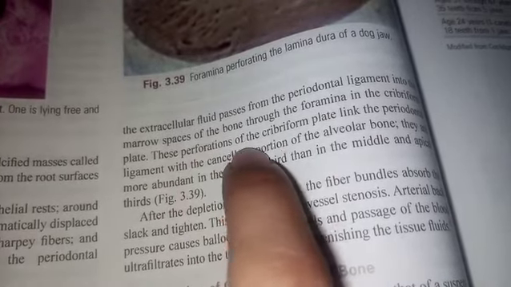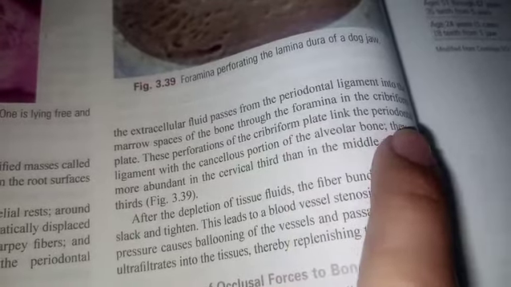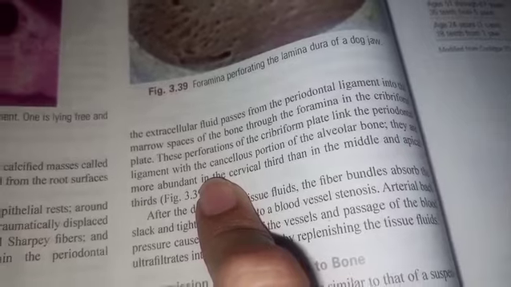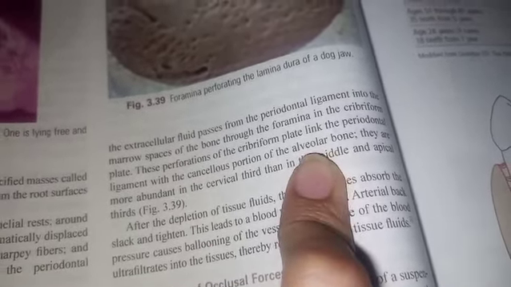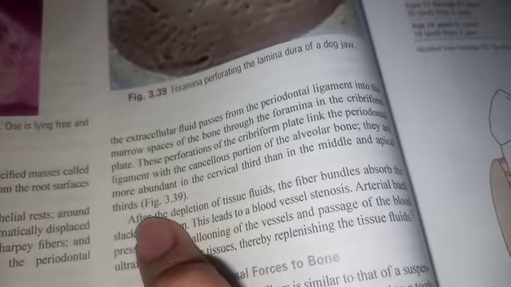The perforations of the cribriform plate link the periodontal ligament with the cancellous portion of the alveolar bone. They are more abundant in the cervical third than in the middle and apical thirds.